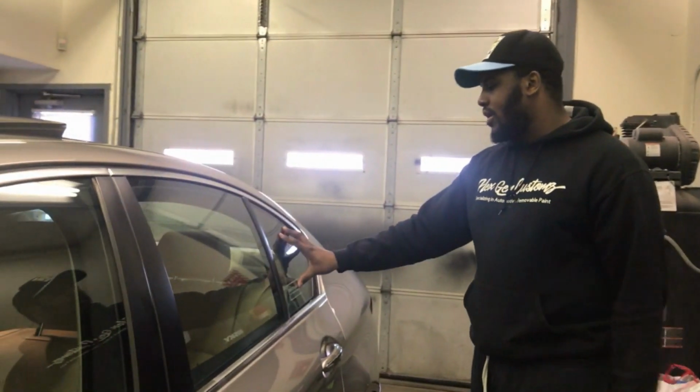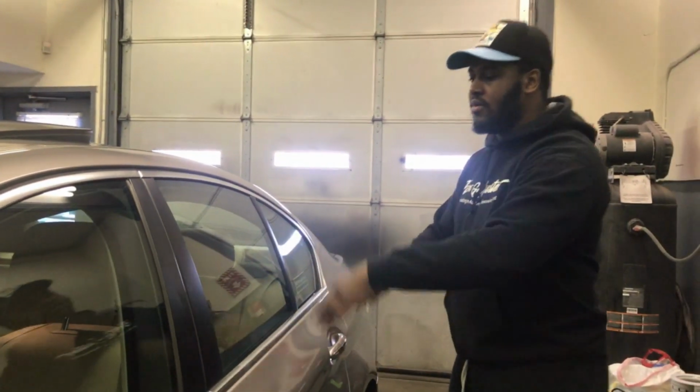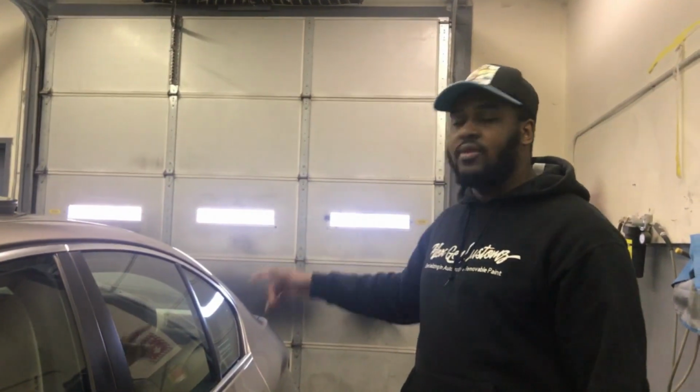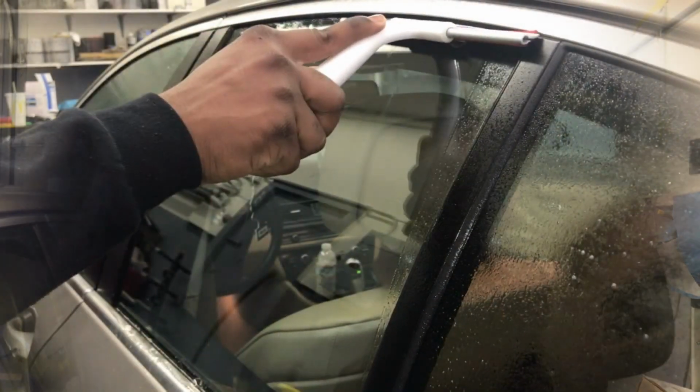11-window vehicles are like the Subaru Impreza, the 2019. It has a quarter window, another quarter window, the door, another door, and a mini window on the front. 5 on each side, making it 10, plus the rear, 11. So that's just the factors that determine the pricing with us.